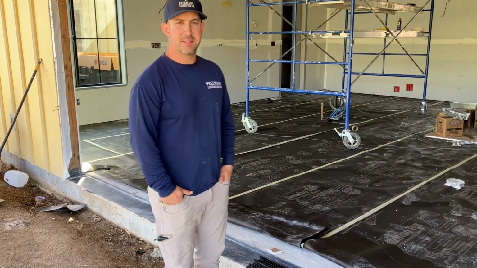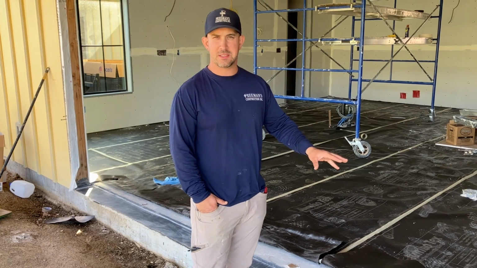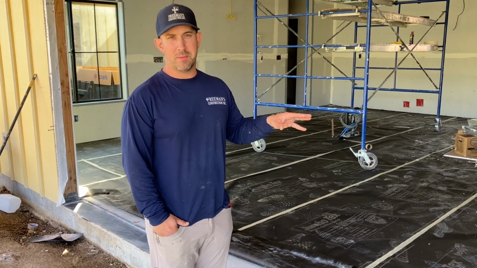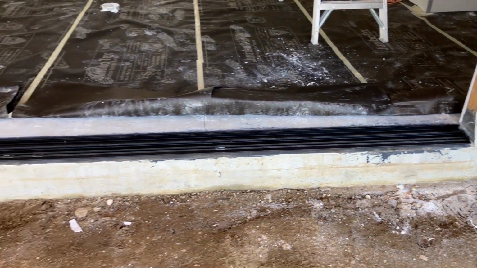All right, so that's the ins and outs of our recessed sill pan here with the IWC door. There are a lot of little details to make it happen, but it's a really nice look and a really functional way to do this.